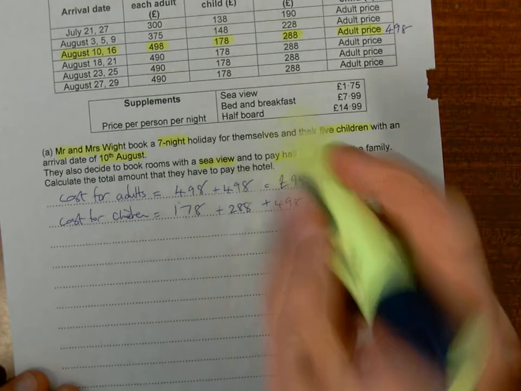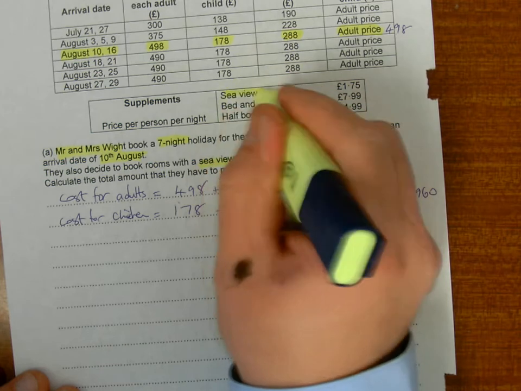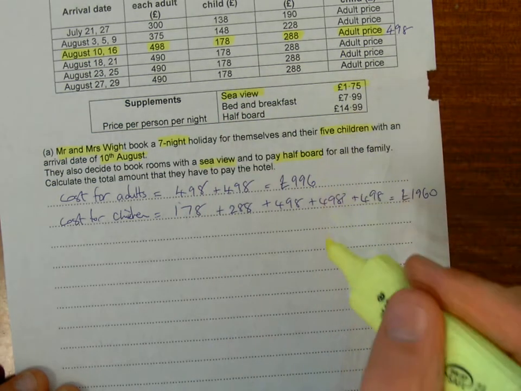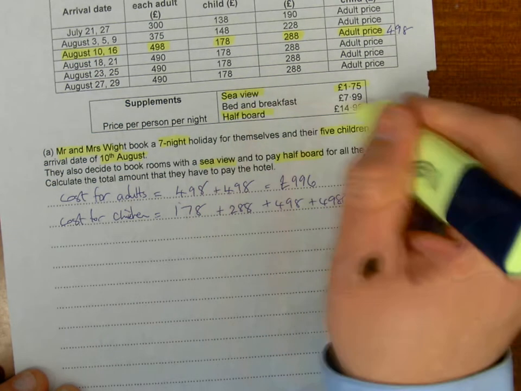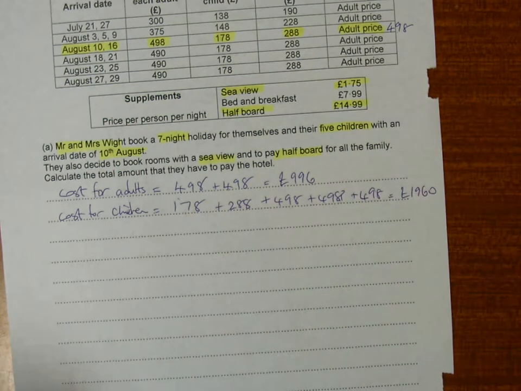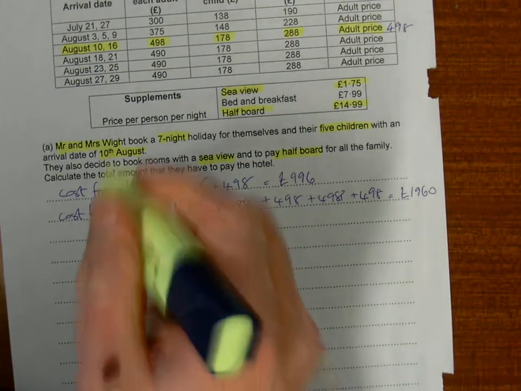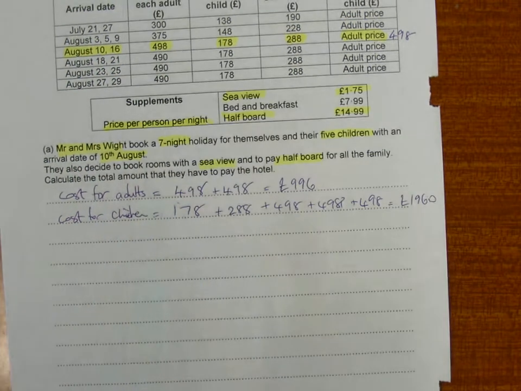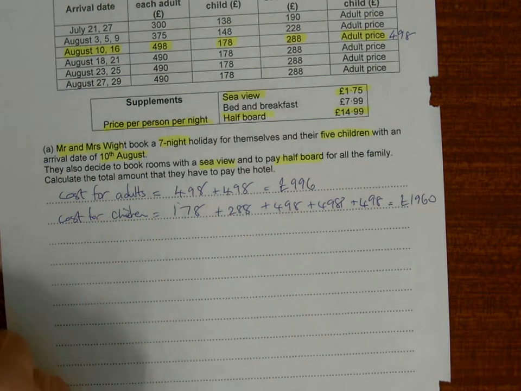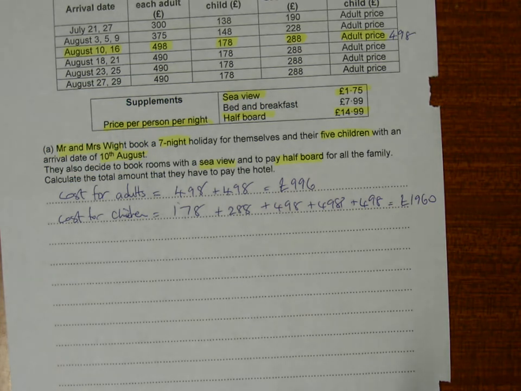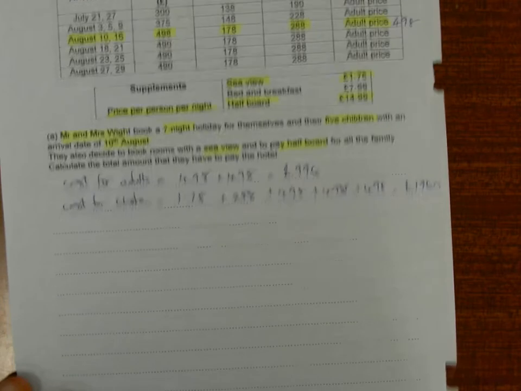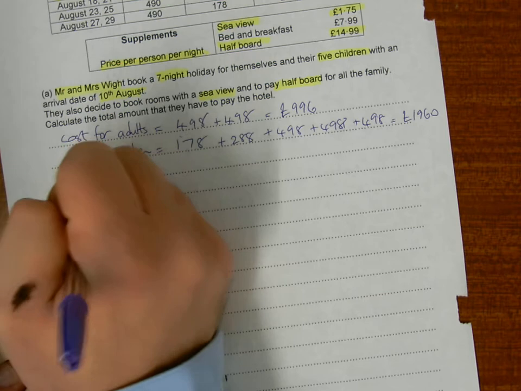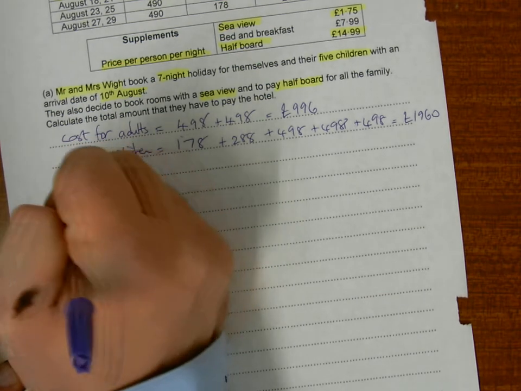Now it's sea view they've got. So here we've got here is £1.75, and half board is £14.99. Alright, but what's really important, you've got to pay attention here, is that these prices are for per person per night. Okay, per person per night. So let's think about now how this is going to work. Alright, let's start off with the sea view. Okay, let's start off with our sea view costs.